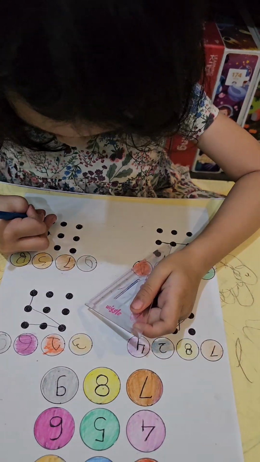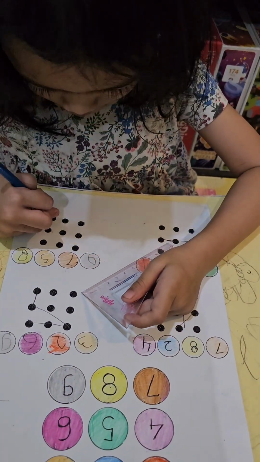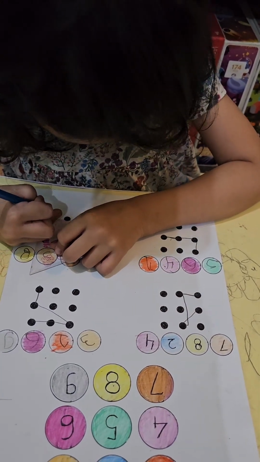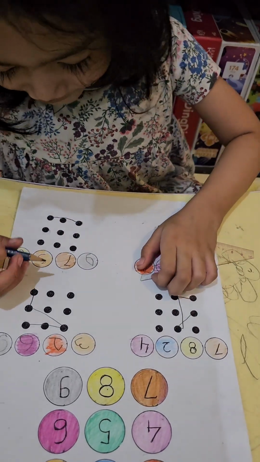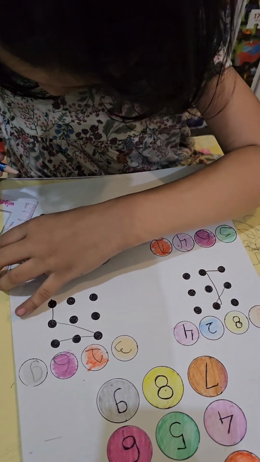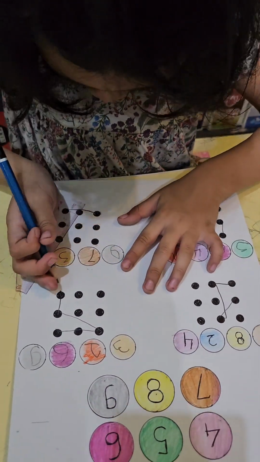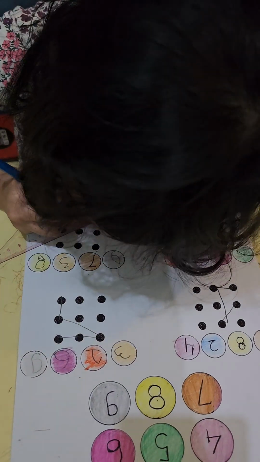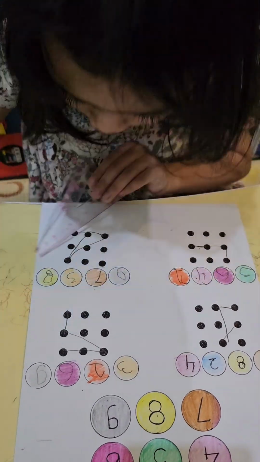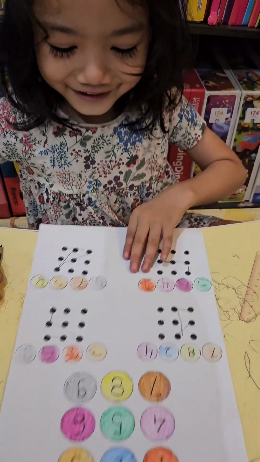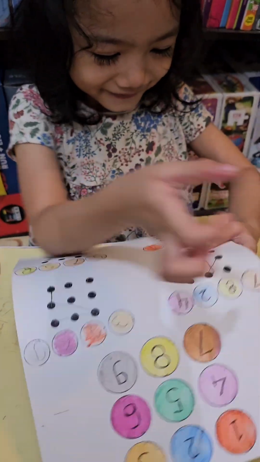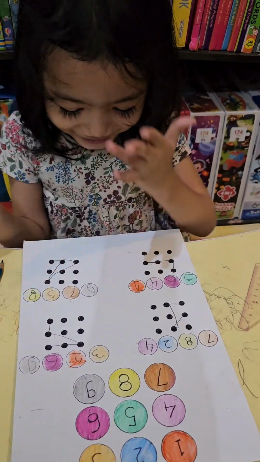Okay. 9. You can use the ruler. 7. Okay. 8. And then 7 to 3. And then 2, 8. 9. Nice. Look at mine. Good job, baby. Yay.